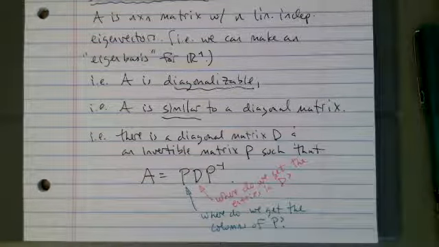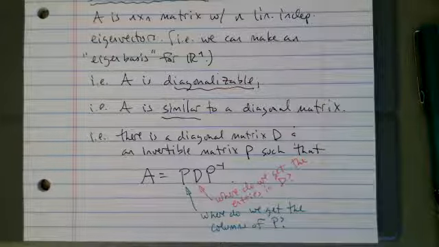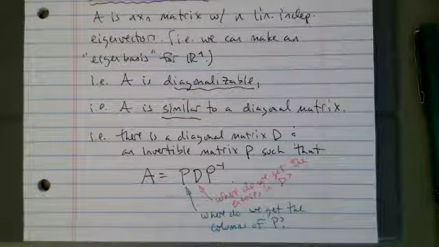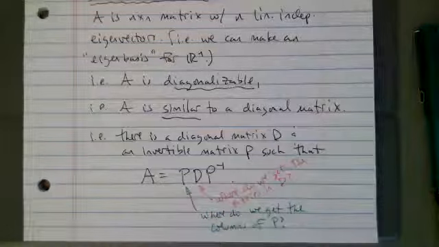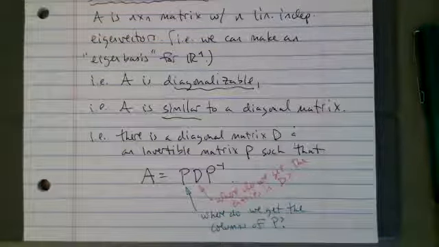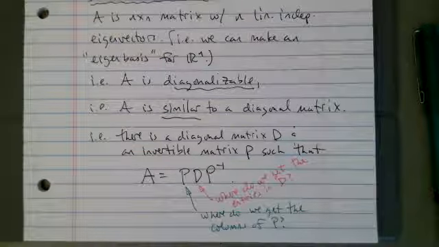As you start working on the homework from chapter 5, it gets into 5.3, diagonalizing a matrix. This is what you're going to have to figure out. Where do you get the entries in D? Where do you get the columns of P? Remember, this is only possible if an n by n matrix has n linearly independent eigenvectors. That should tell you something about this invertible matrix.